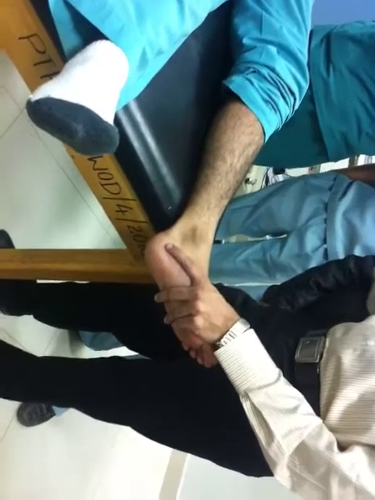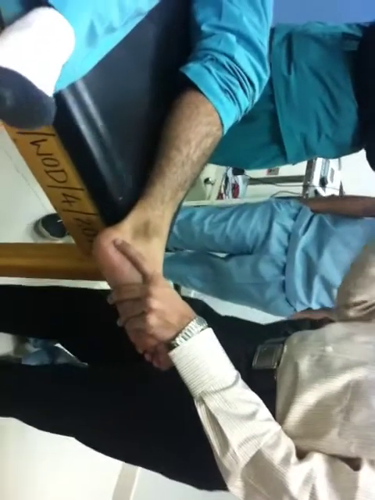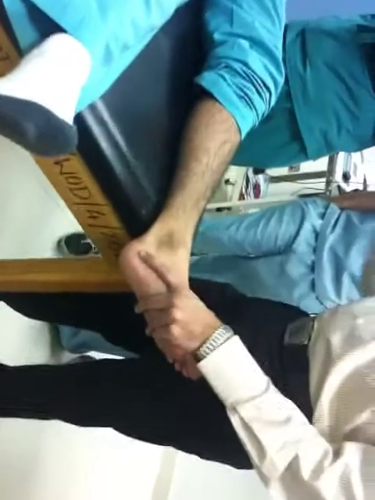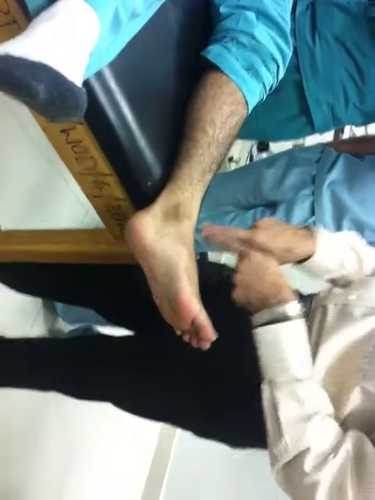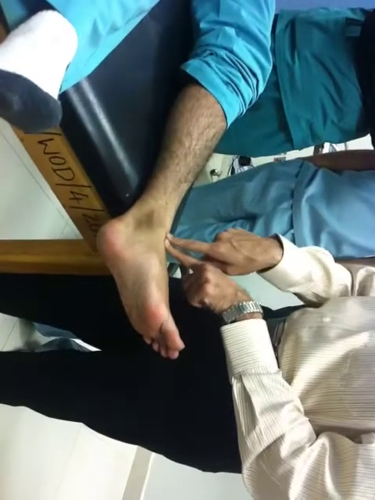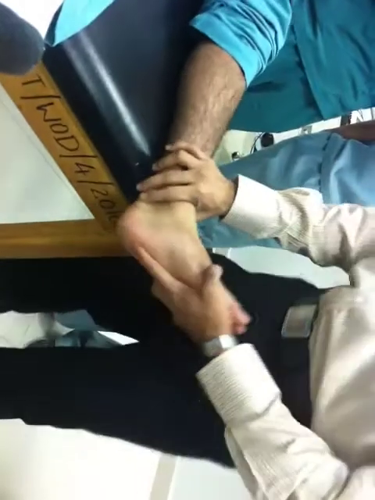If a person says, doctor, there's a problem in inversion, you have to think it's a problem in the subtalar joint. If the person says, doctor, I cannot do dorsiflexion, plantarflexion, it's the ankle joint. There, if you do anything with the calcaneum, nothing will happen, because the stiffness is in the ankle joint. Understand this, guys? Make it clear. Now, how to mobilize this?